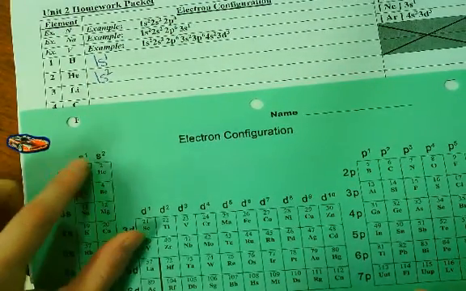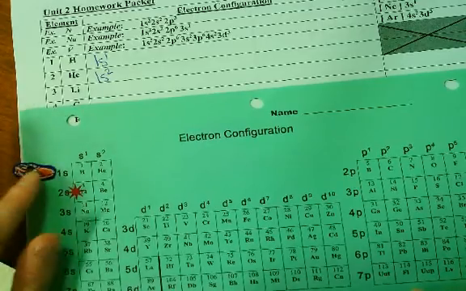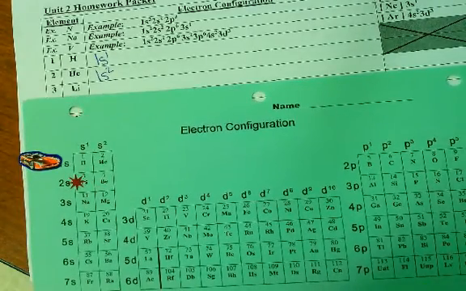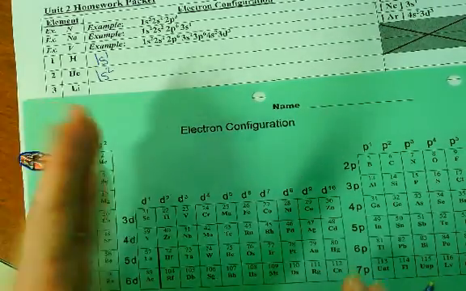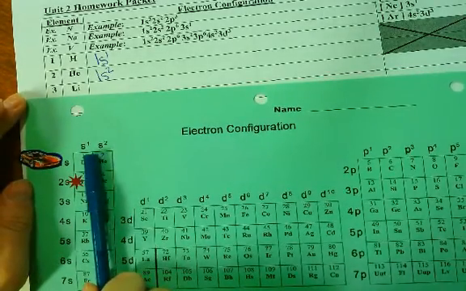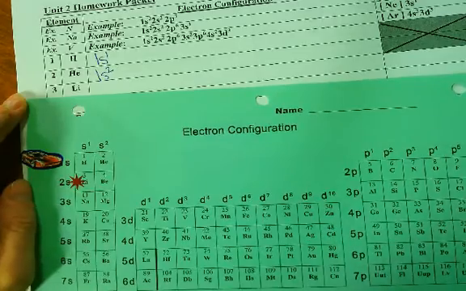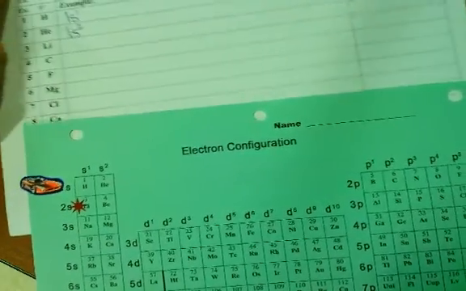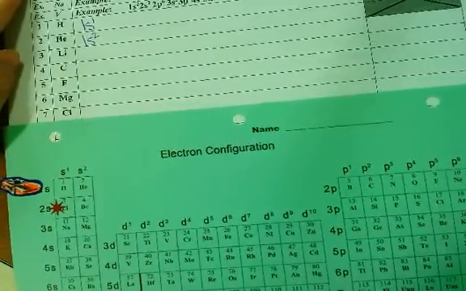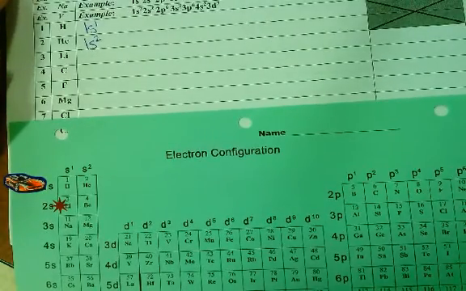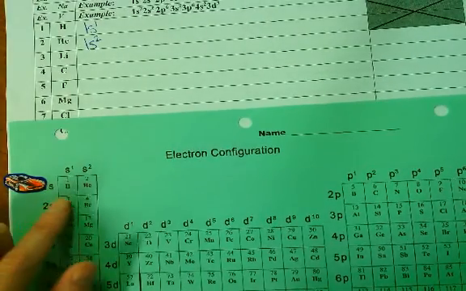Lithium ends at 2s1, but we need to write down where we go at the end of the block, remember? So the end of the S block would be S2. The end of the P block is P6. The end of the D block is D10. So we'll come back to lithium. Sometimes I think it's more useful to do a harder one to start with. So let's look at magnesium first.